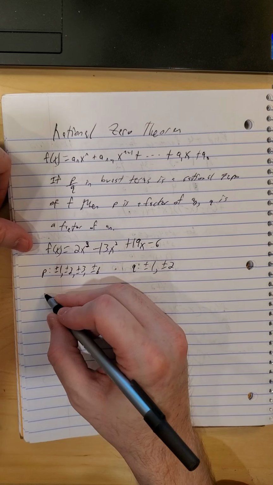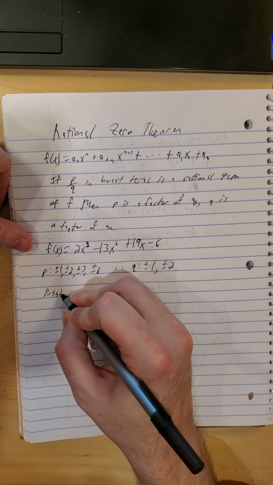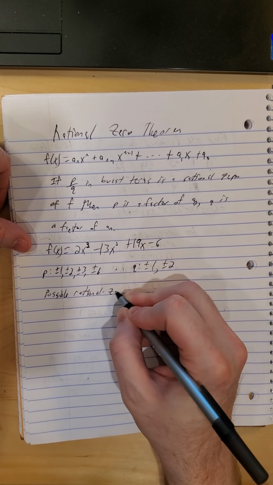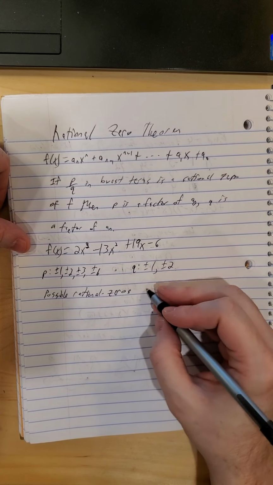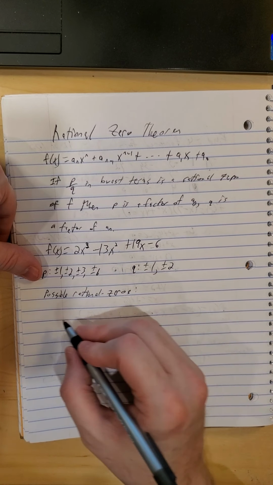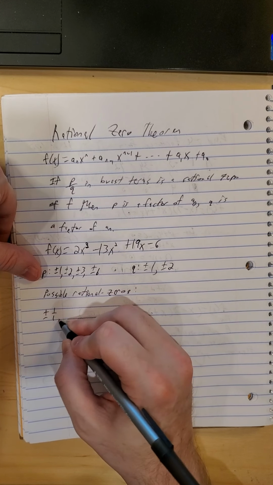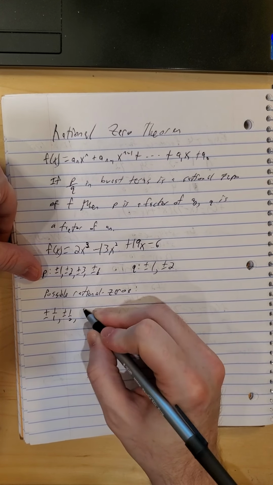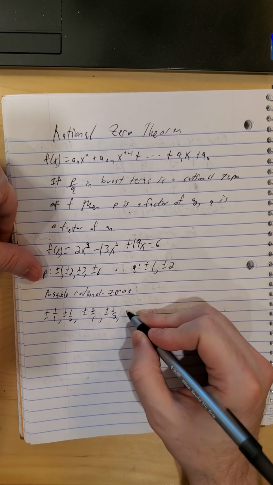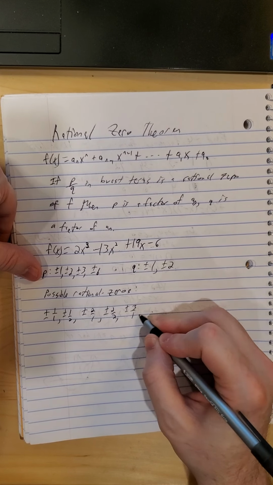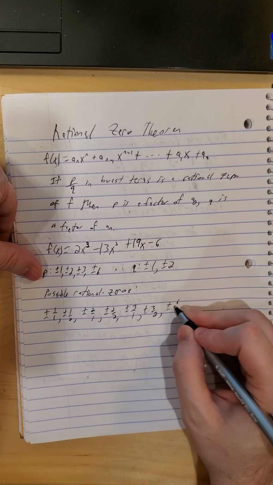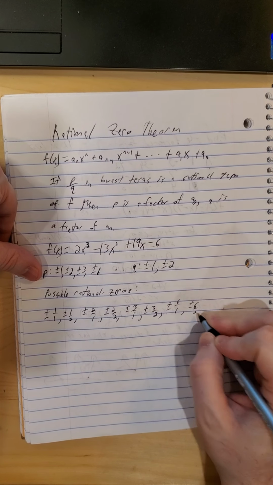So then the possible rational zeros are all the combinations of p over q. So we have plus or minus 1 over 1, plus or minus 1 over 2, plus or minus 2 over 1, plus or minus 2 over 2, plus or minus 3 over 1, plus or minus 3 over 2, plus or minus 6 over 1, plus or minus 6 over 2.